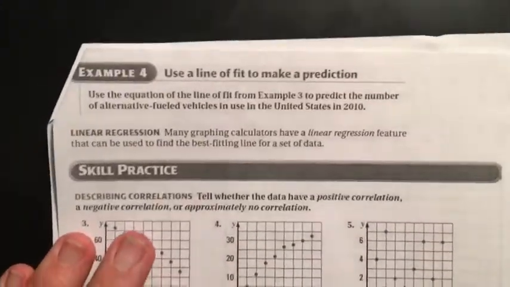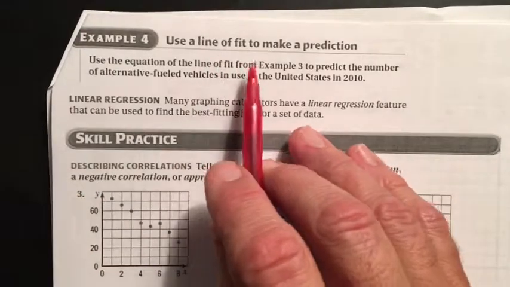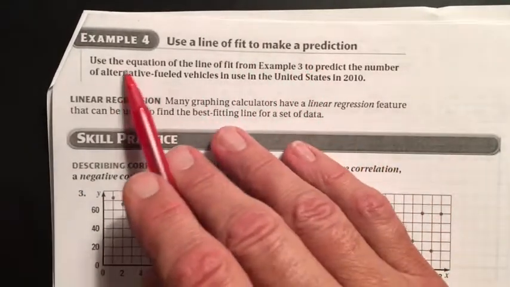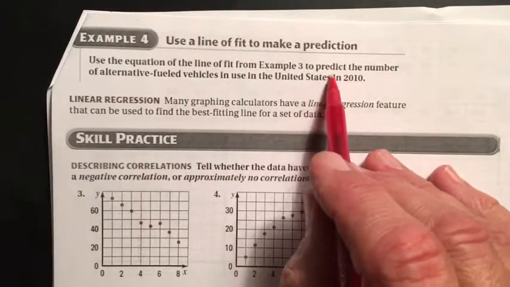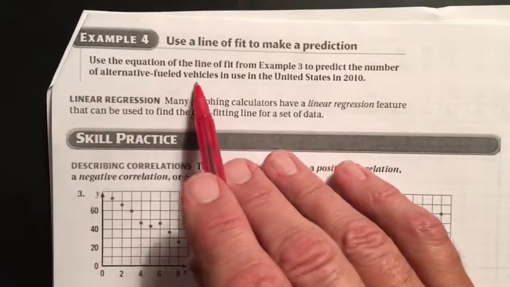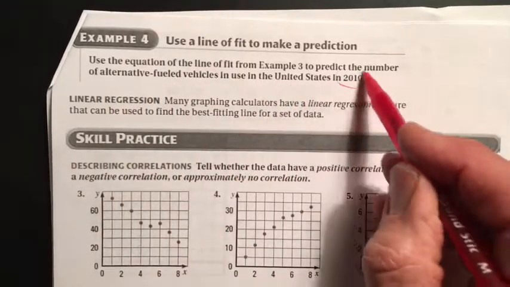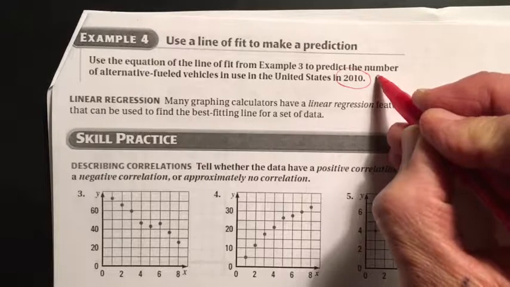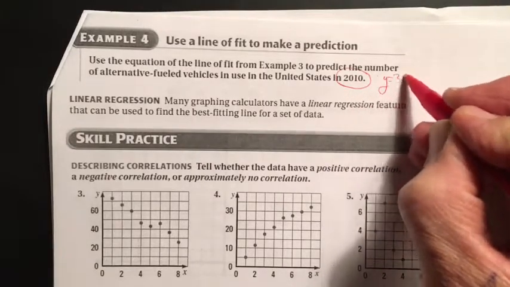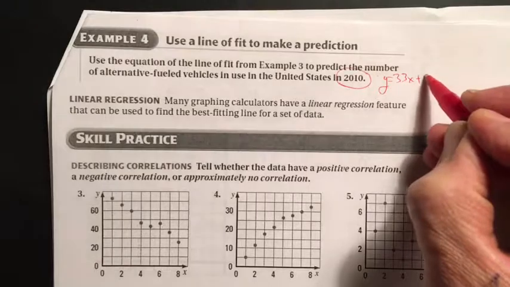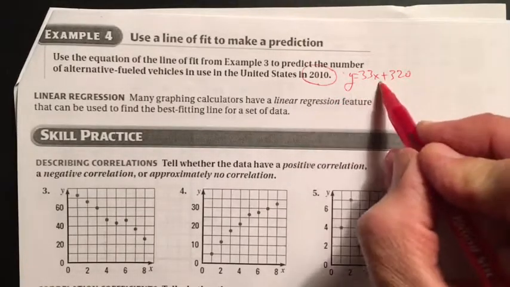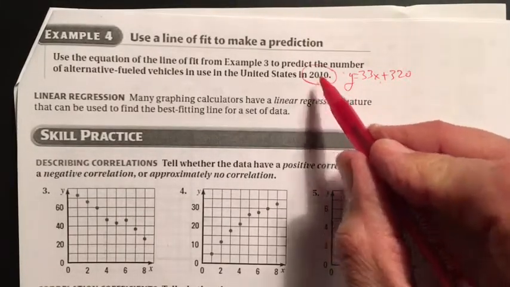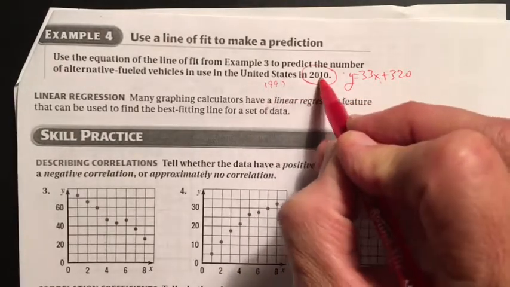Example 4. It says use a line of fit to make a prediction in the future. So use the equation of the line of fit from example 3, that's the one we just did with the cars and their alternative fuel, to predict the number of alternative fuel vehicles in use in the United States in 2010. All right, again, we're plugging our number into y equals 33x plus 320. I forgot, yeah, the 320. Well, we don't plug 2010 into the x. We go find out how many years from 1997 this is.